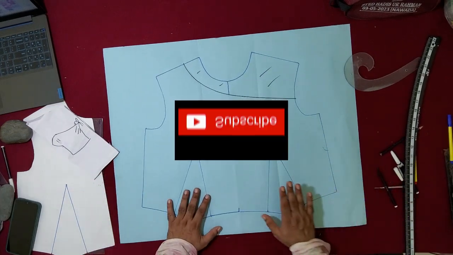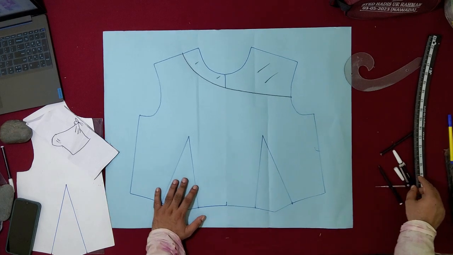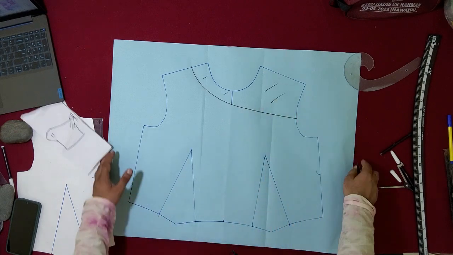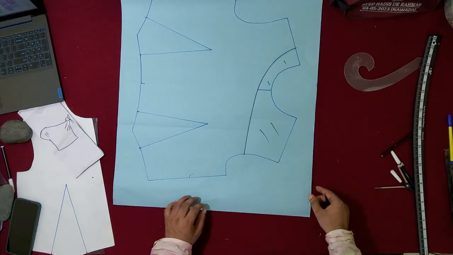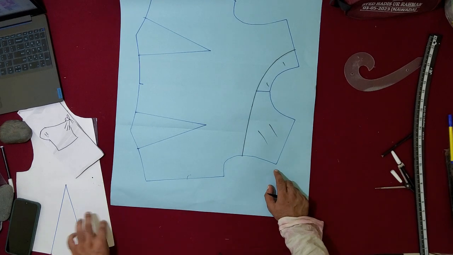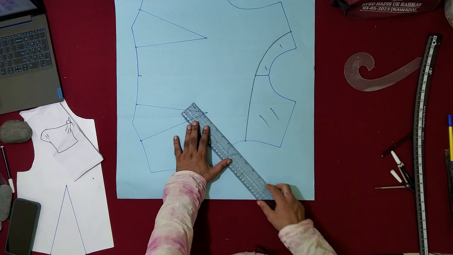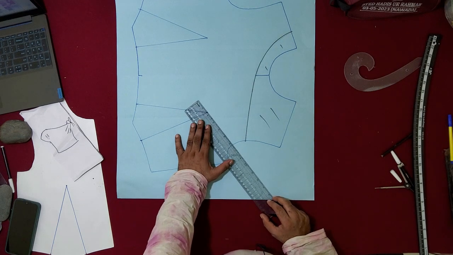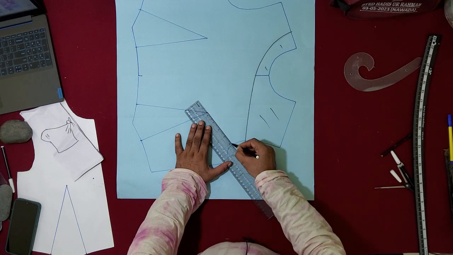Now first thing, we are going to shift these darts over here. I'm not cutting this panel right now because we are going to need extra fabric over here. So first thing is, extra paper over here. First thing we are going to shift our dart over here. So simple process.